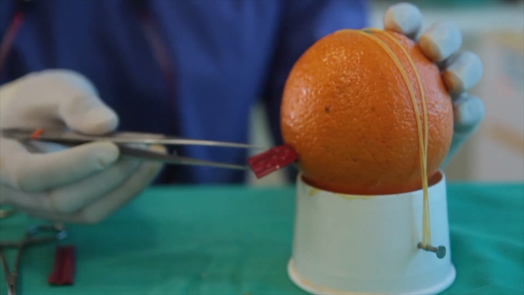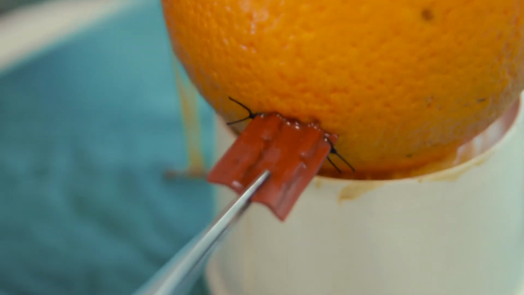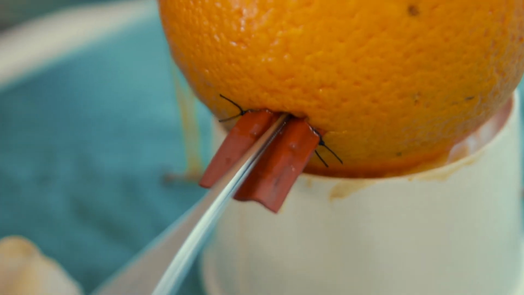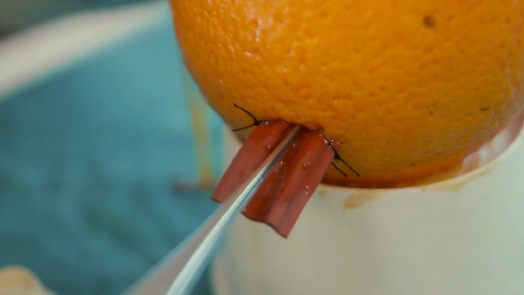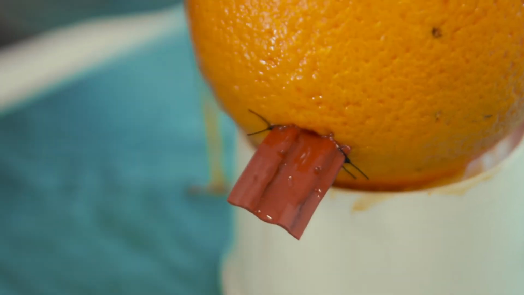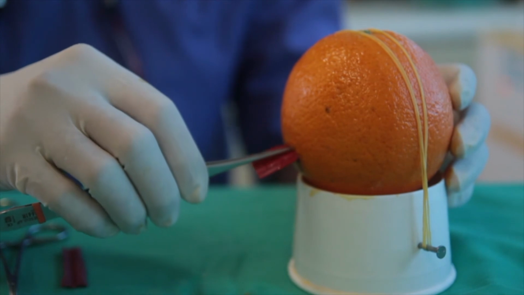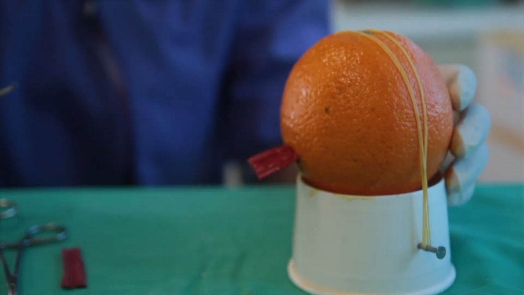And now the rubber drain is secured. This will allow the remaining pus to pass through this opening. You can do more flushing using normal saline through this opening to flush all the pus out.